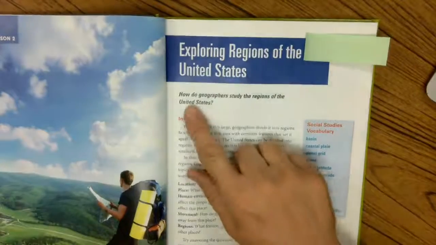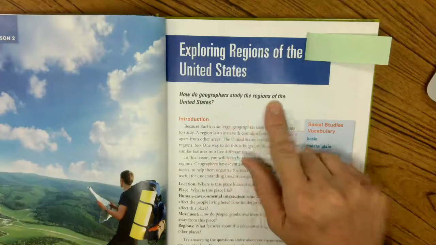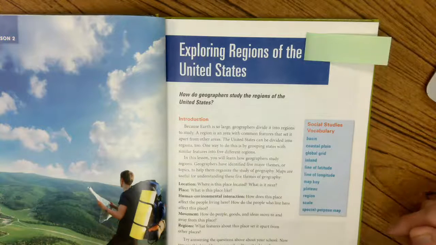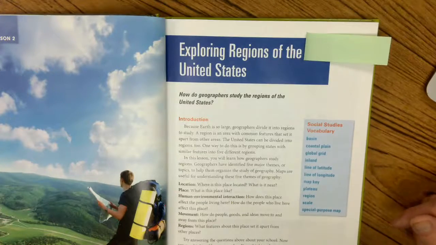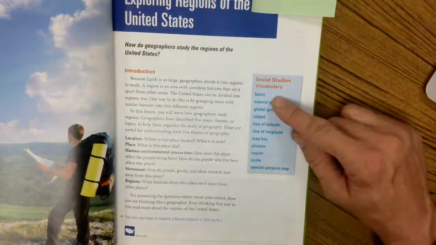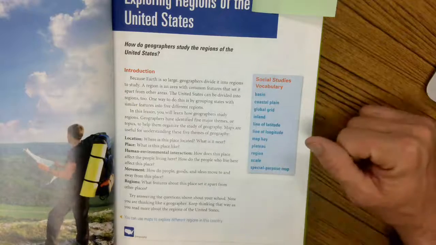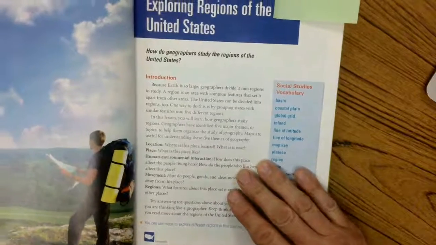We're going to take a look at how geographers study the regions of the United States. And we've got different regions that we're going to start studying. After we take an overlook of all of them, then we'll break down each region. Here are some of your vocabulary words. Now, if you're on the online version, you can use the little flip cards to flip those over to see the definitions of each of those. We'll find those definitions as we work through this chapter.